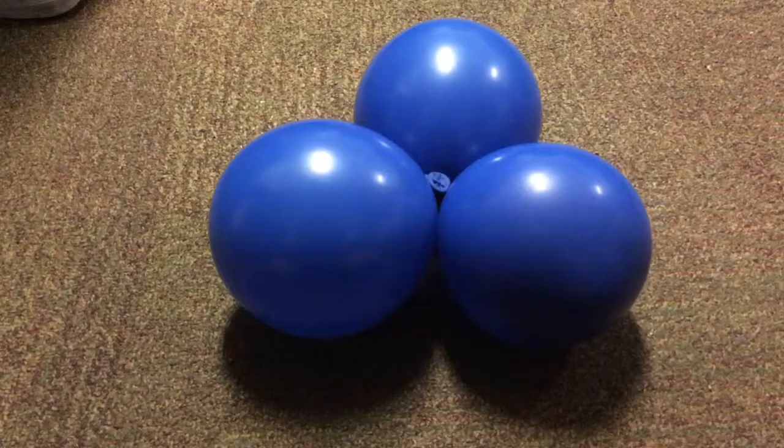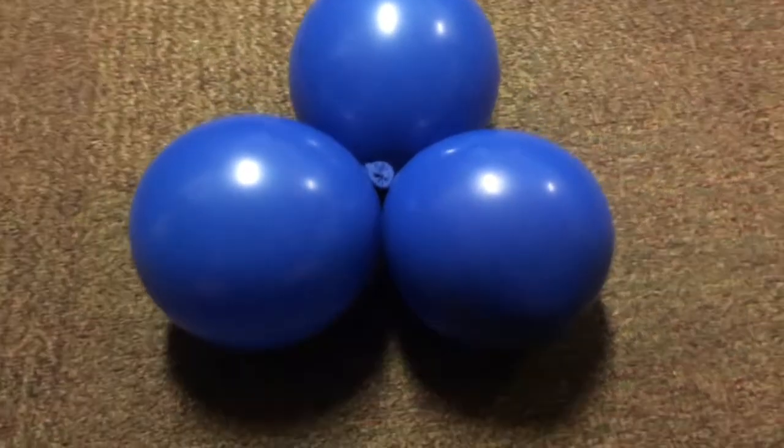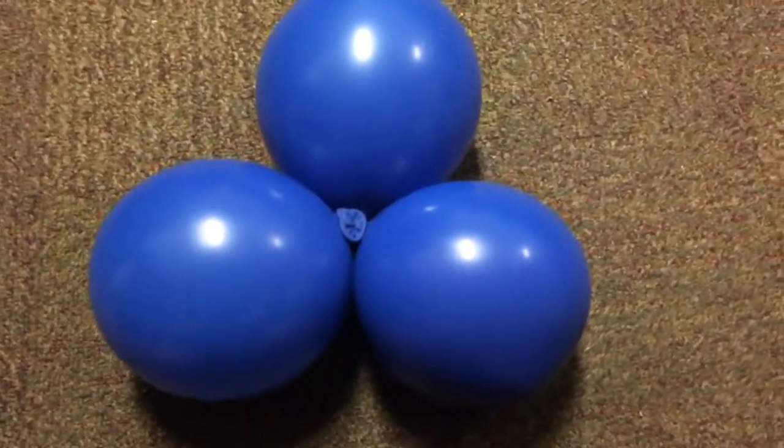Today we are going to be showing you valence shell electron pair repulsion, otherwise known as VSEPR theory. VSEPR theory is a theory that electron arrangements will form the most stable arrangement of bonds and that electrons will move as far apart as possible from each other because electrons repel each other.